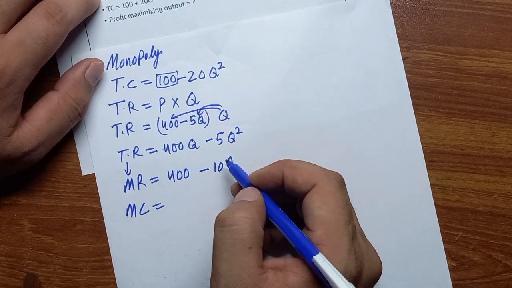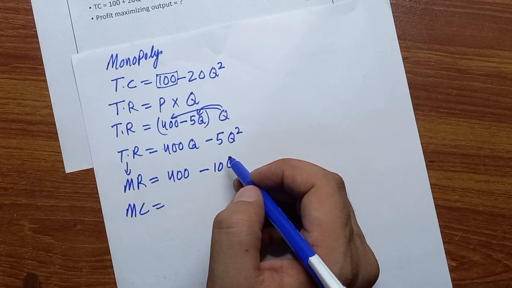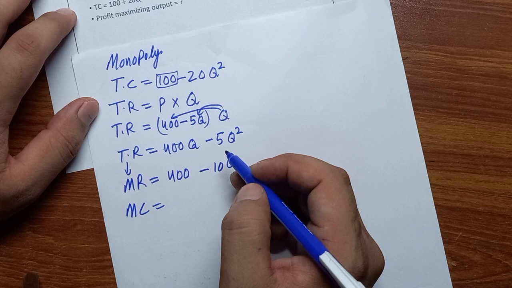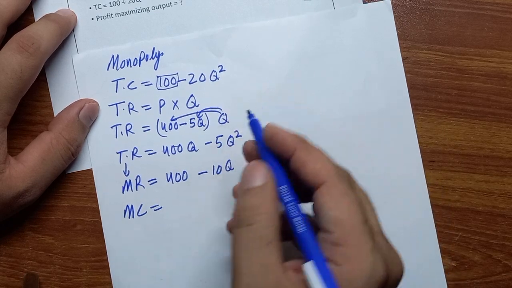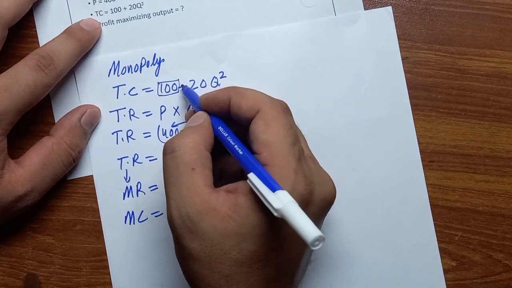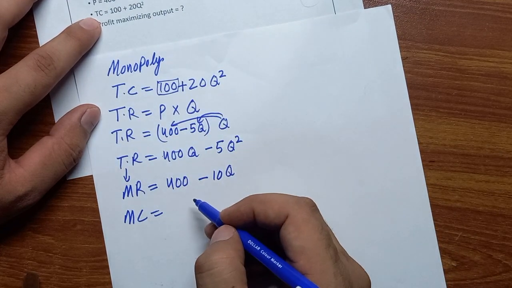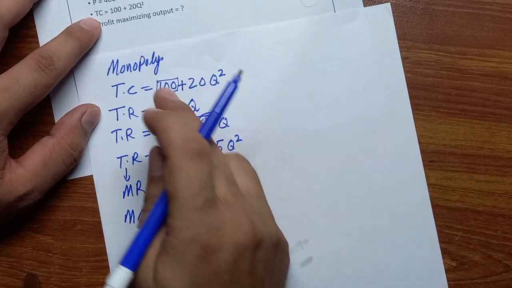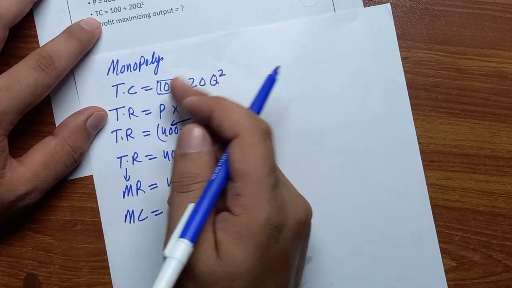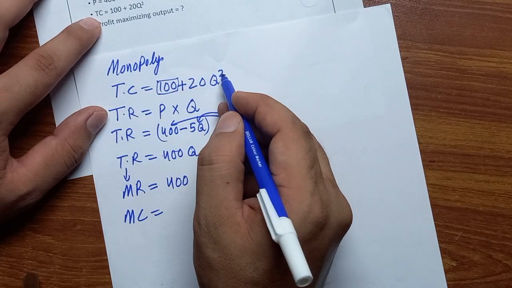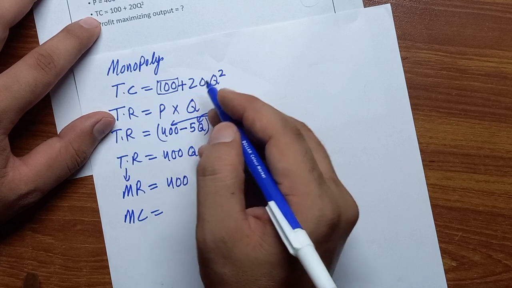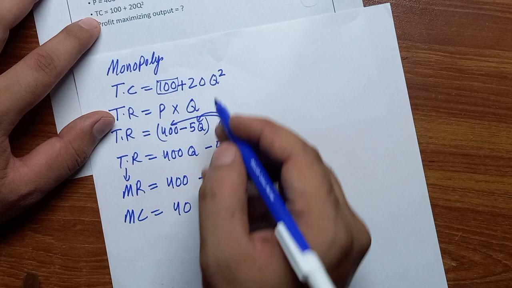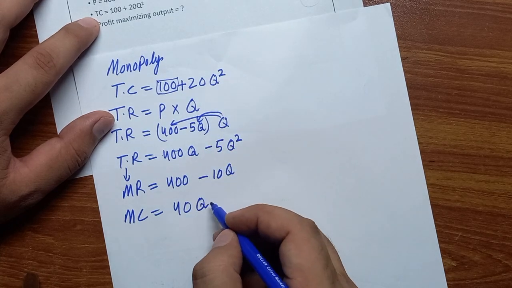Sorry, here we have positive symbol, so I can write positive here. Okay, now we take the first order derivatives. So 100, the 100 is constant, it will be eliminated. So here 2 multiply 20, so we will get 40, and we have Q square, we will write 1 Q here.